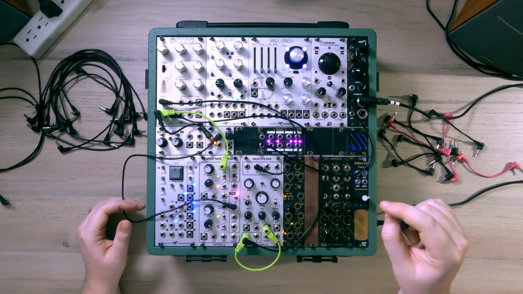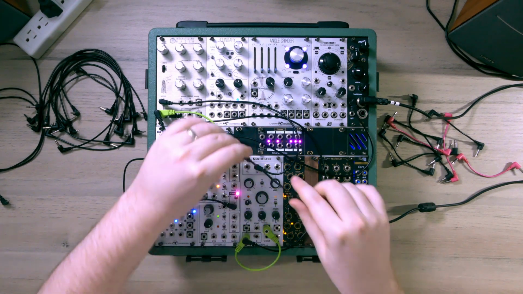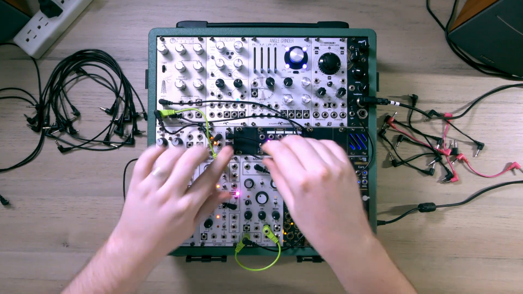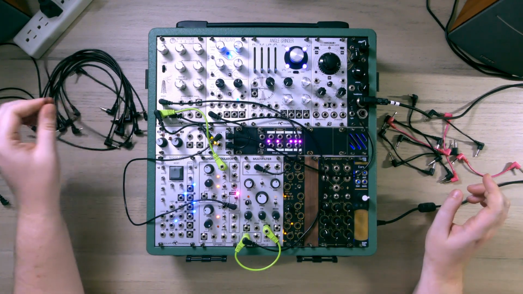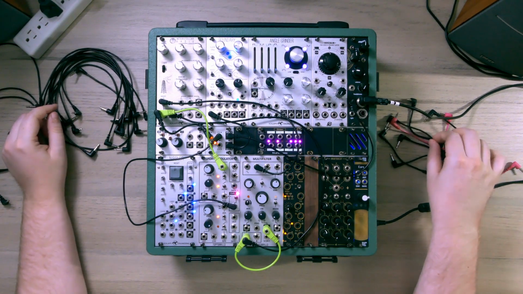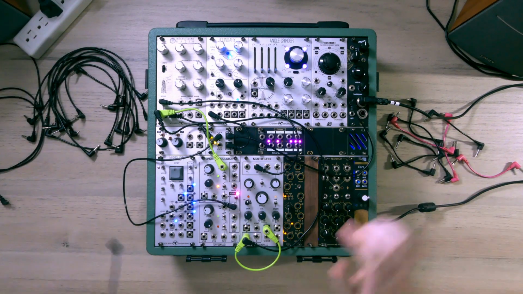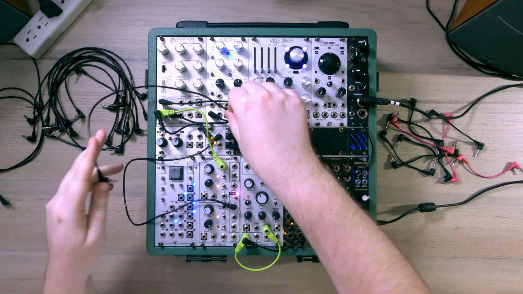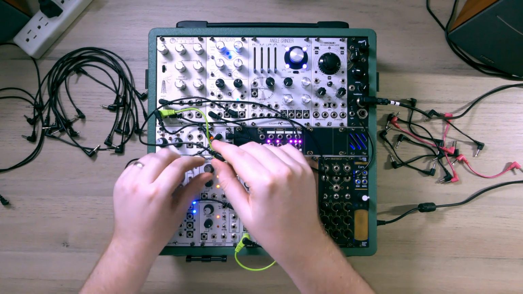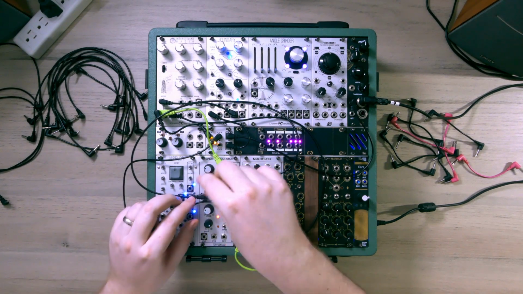but okay, I'll bite. Yeah, let's take that final output and let's run it into the boundary as an envelope follower. And let's use this signal to control some of the rate stuff that we have going on here.